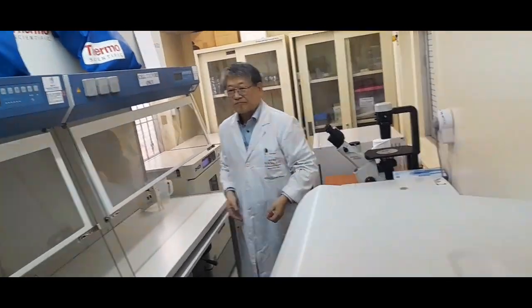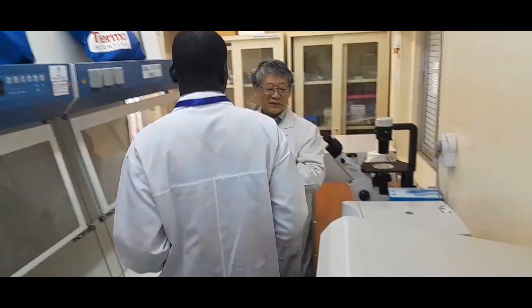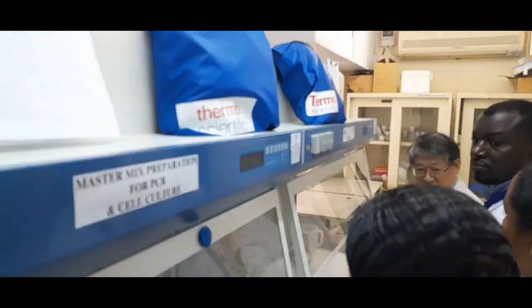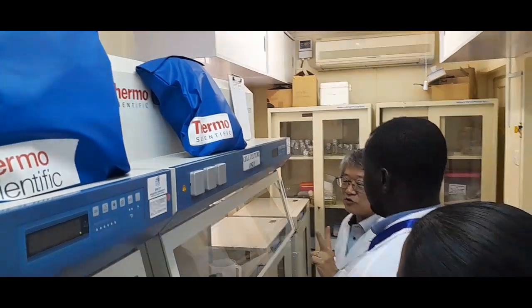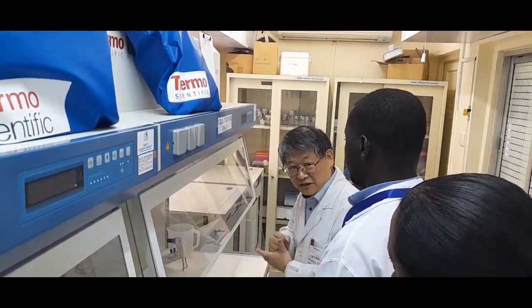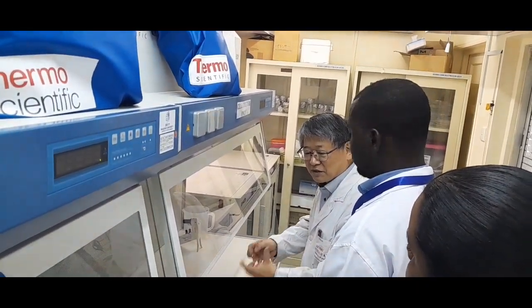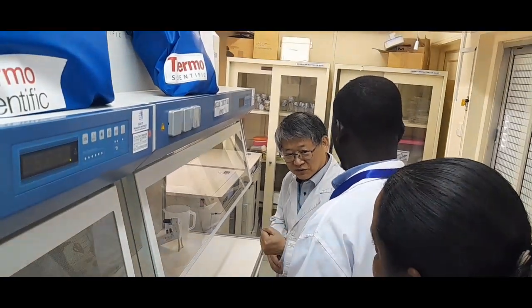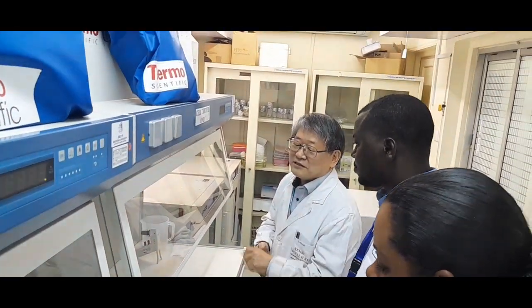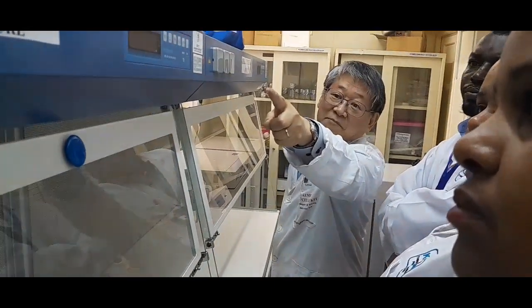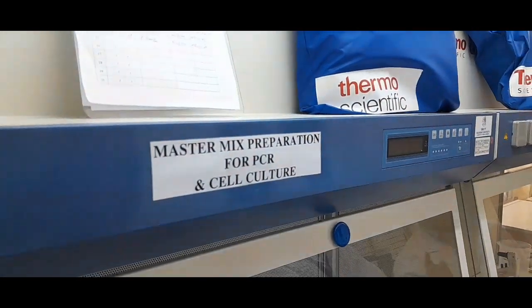Okay, let's go. And so this room is a cell culture room. We have two clean benches, with mainly two functions. One is for cell culture, cell passage, or preparation of cells for virus inoculation, like that. And the other function, you can see, is master mix preparation for PCR.